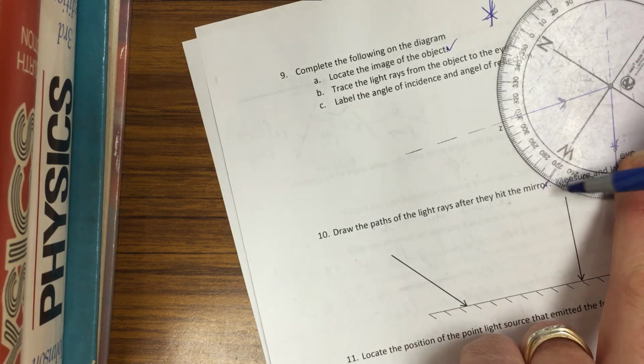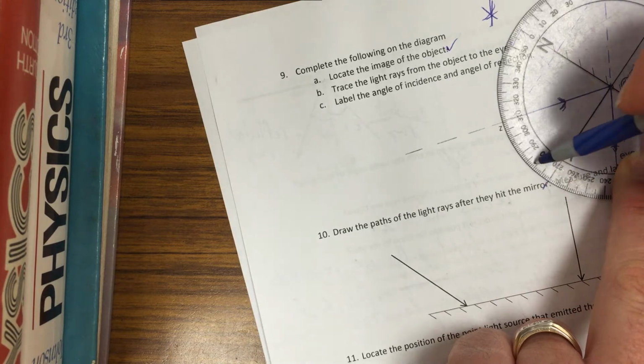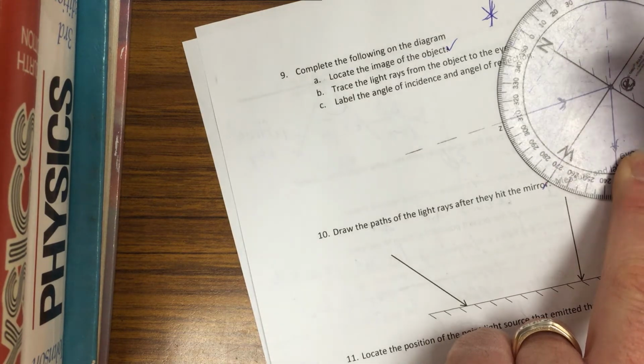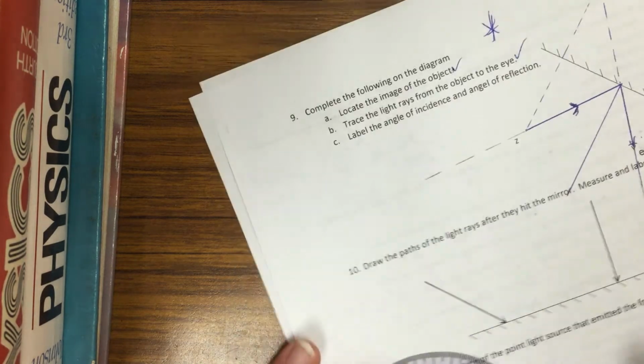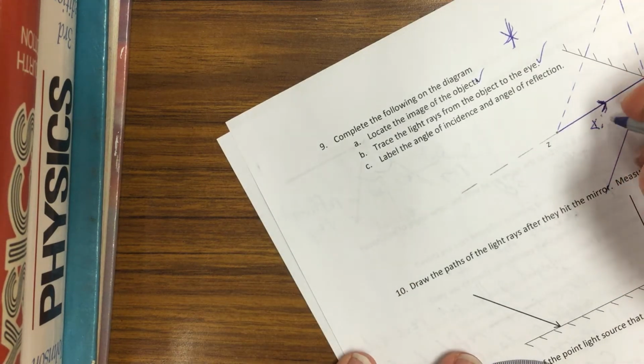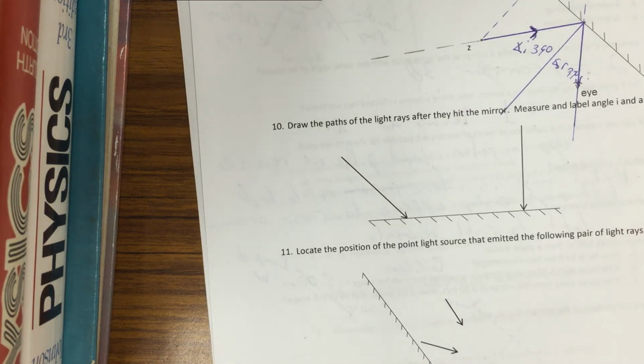There's my 0 spot. I'm going to count over 10, 20, 30. I have 39 there. And I have 10, 20, 30. I have 37 there. So I have an angle I of 39 degrees. I have an angle R of 37 degrees. I'm a little disappointed in my values being off by 2 degrees.